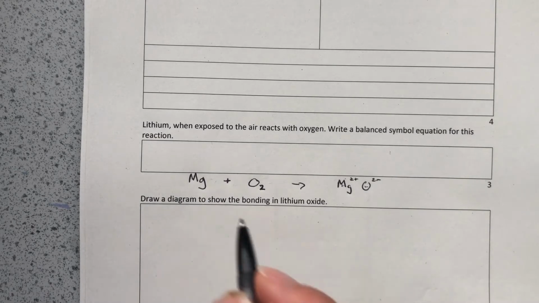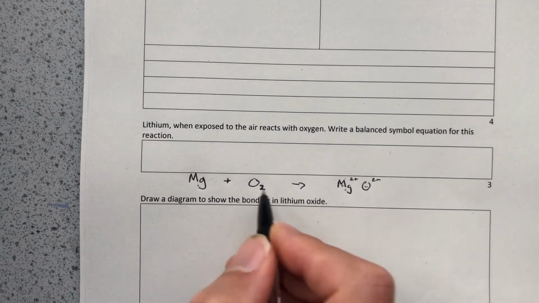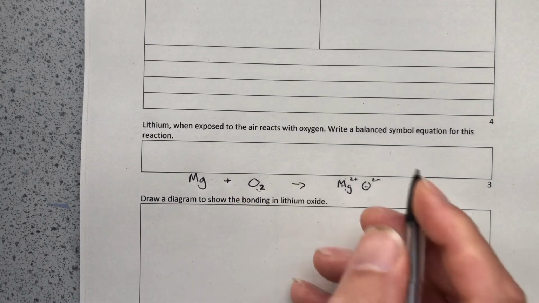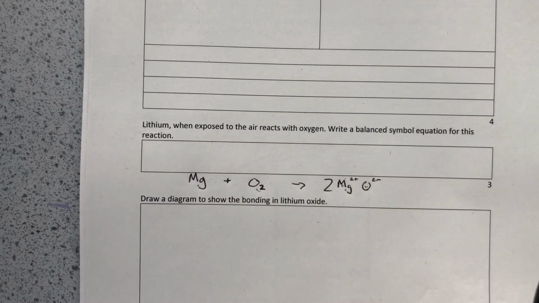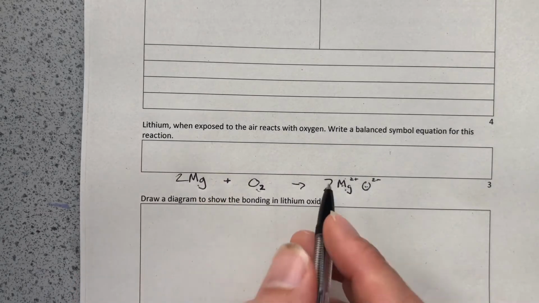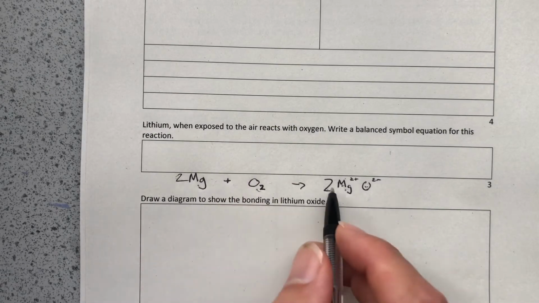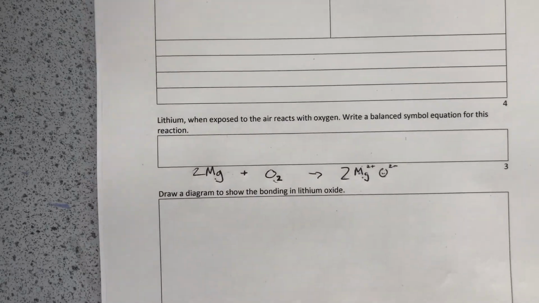Final thing is balancing. Only balance it when you've got the formulae correct. 1 magnesium there, 1 magnesium there. 2 oxygens there, 1 oxygen there, we need 2 there. You might think the equation is now balanced, but it's not because we've upset the magnesium as well. So we needed 2 magnesiums. Okay, these balancing numbers are different for your question.